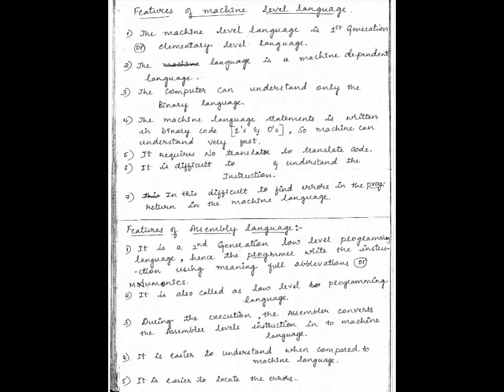Okay, so the fifth feature is it requires no translator. There is software nowadays, assembler, like that, because to convert assembly level language into low level language, to convert one level of language to another language, we need translators. But in the initial days, what is good about this language is there is no requirement of any translator, because the programmer himself is writing the code in machine language. The system requirement is also machine language. So in that case, we don't need any translator to convert the code from one type to another type, right?